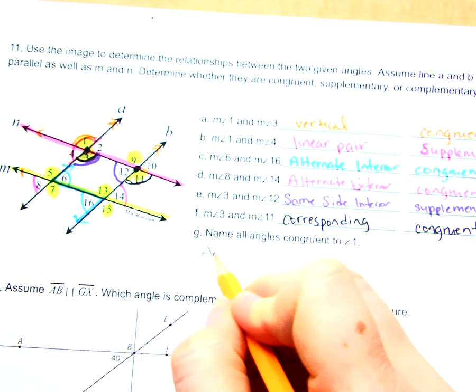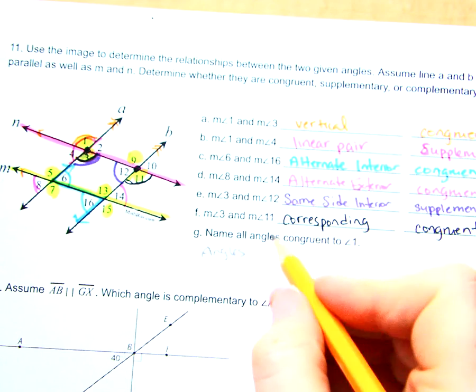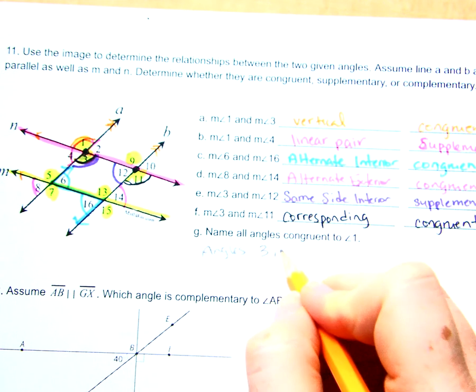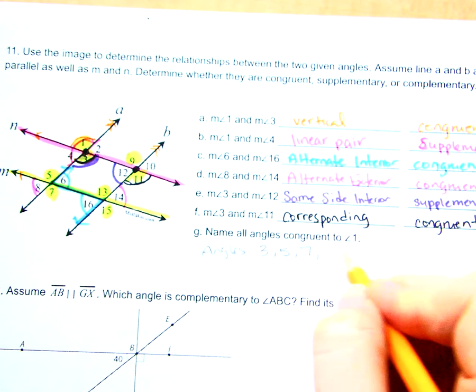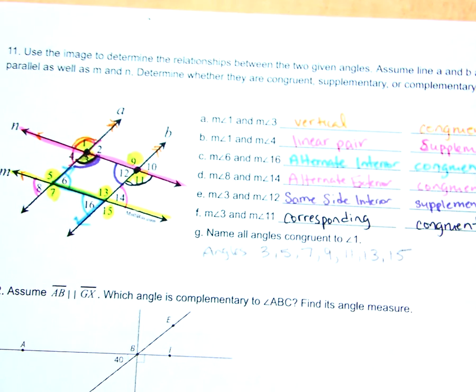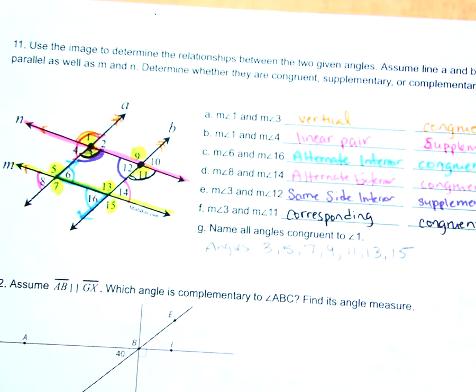So that would be angles, and I'm going to be lazy. I'm just going to do this. Angles congruent to 1 would be 3, 5, 7, 9, 11, 13, and 15 because of the relationship of so many parallel lines in one picture.